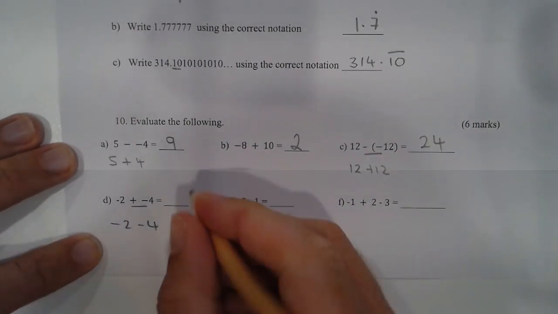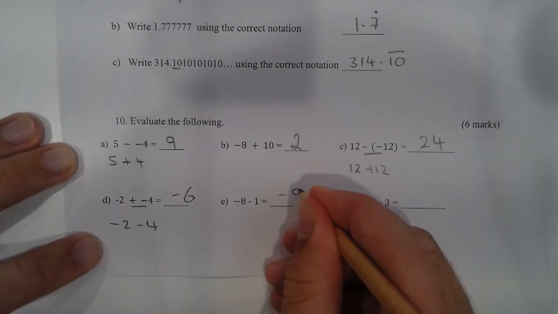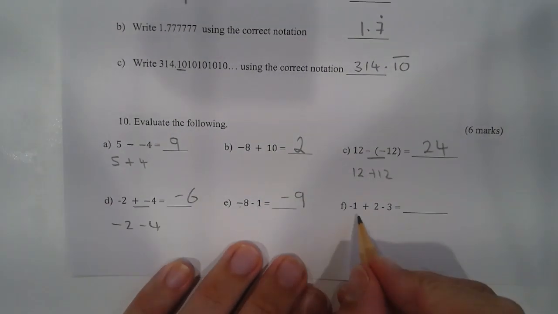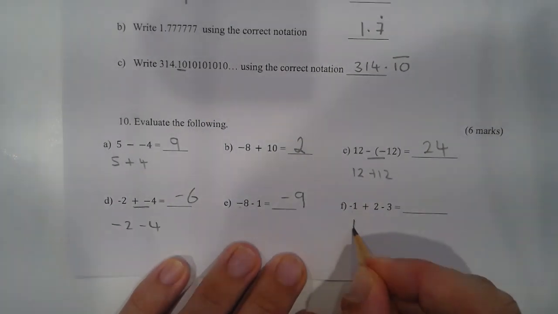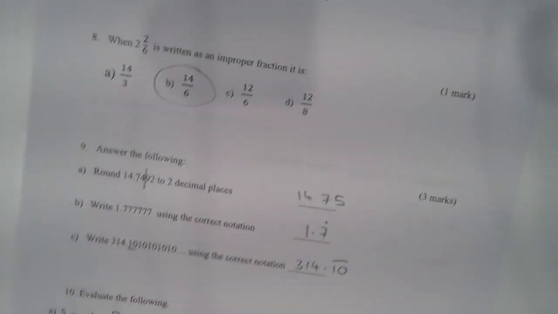Minus 2, take away another 4 is minus 6. Minus 8, take away another 1 is minus 9. And well, minus 1 plus 2 is 1. And 1 take away 3 is negative 2.